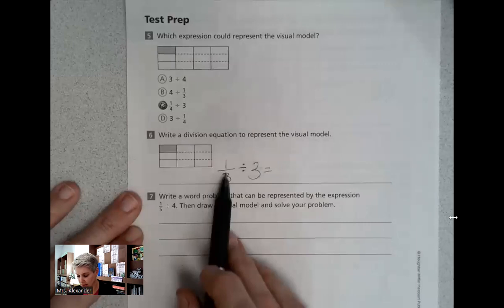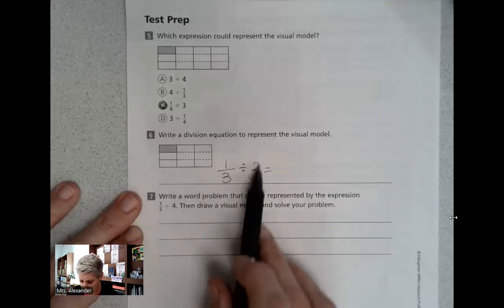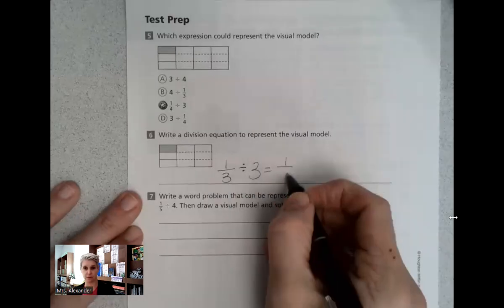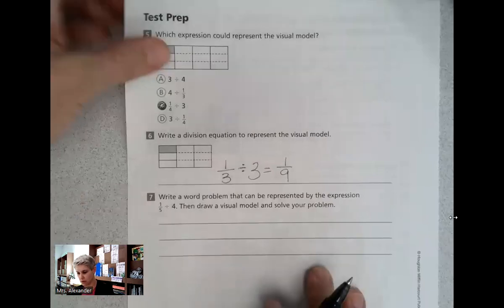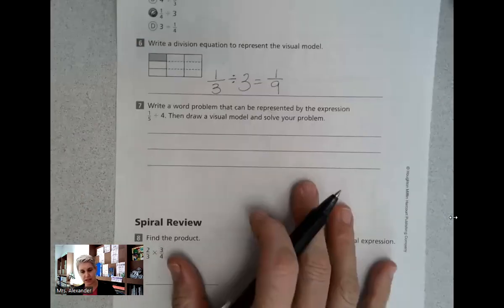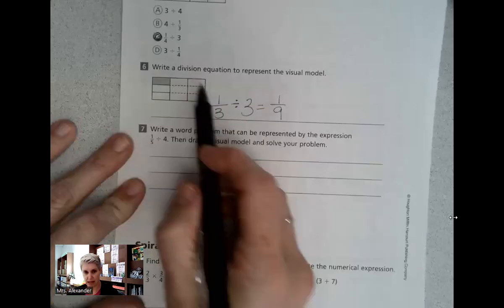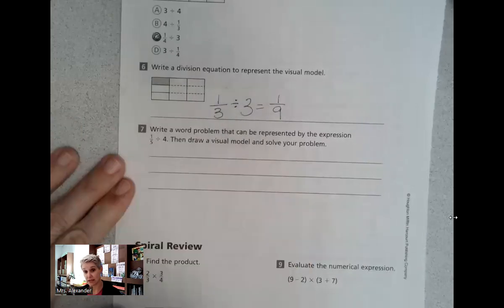And if I think keep, change, flip, it would also equal 1/9 right there. We just have to kind of train our brains to see it a little bit differently, looking at when we have the model and we have to assess or evaluate that model.